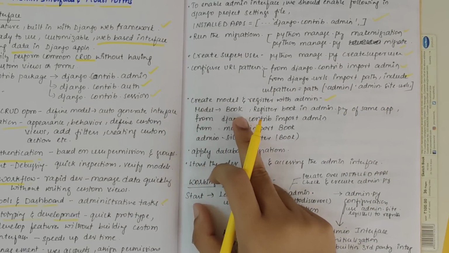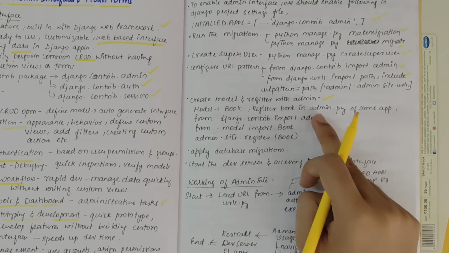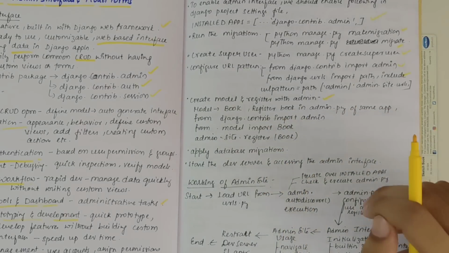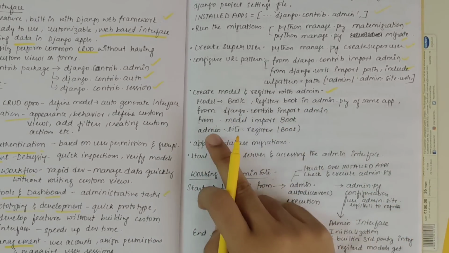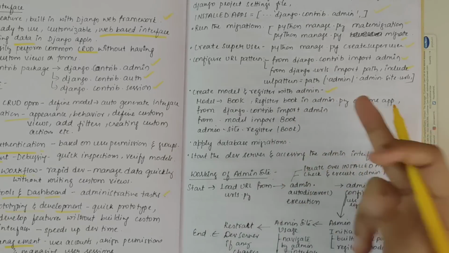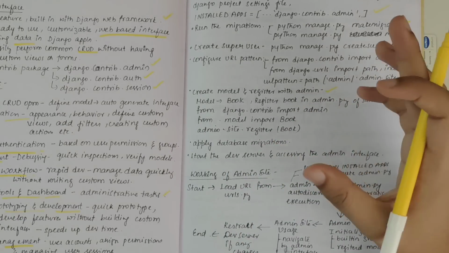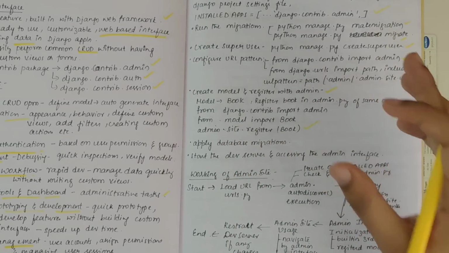Suppose I'm creating a model called Book. I should register the Book in admin.py of the same application. That is, from django.contrib import admin, and after that from .models import Book, I am importing the Book model, and then I'm registering it here. So admin.site.register(Book). Here I have registered the model.